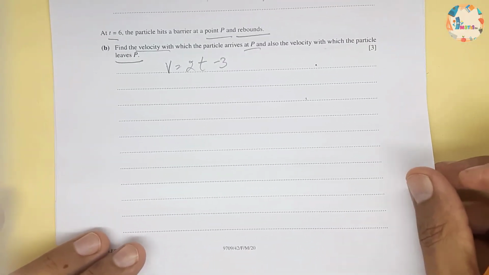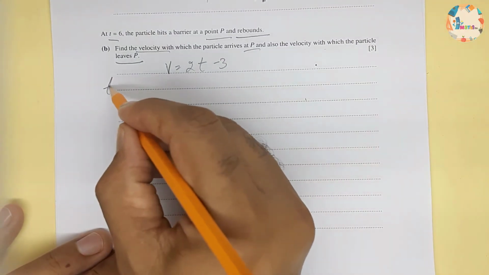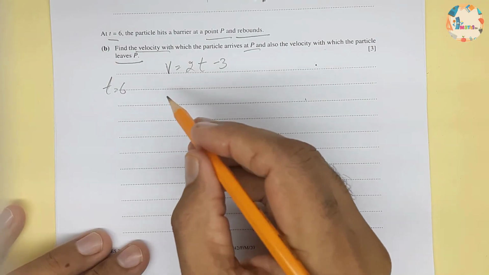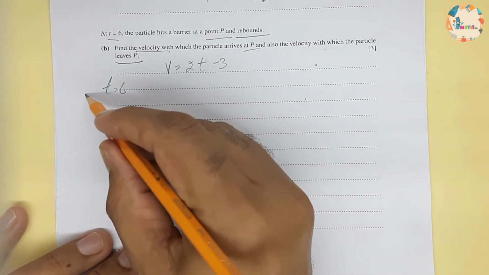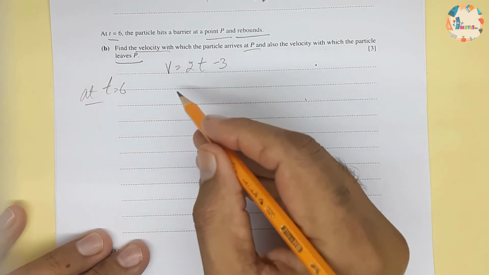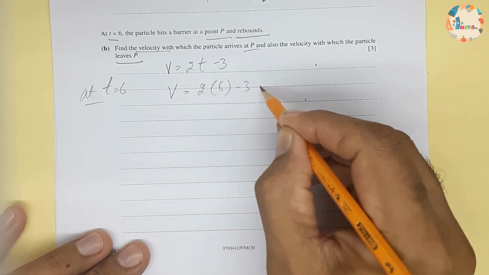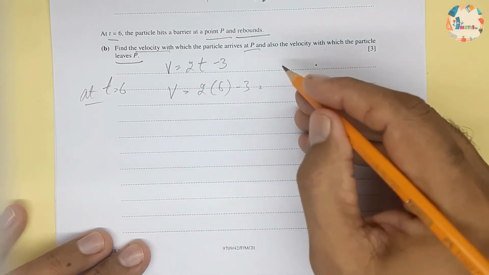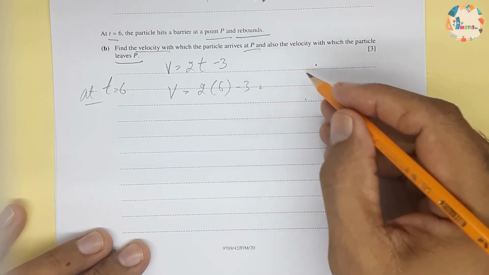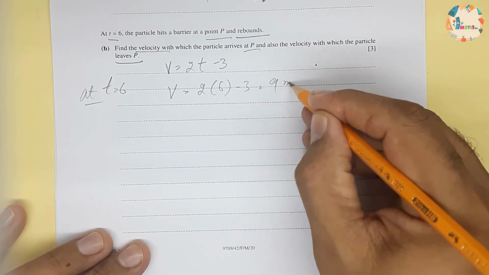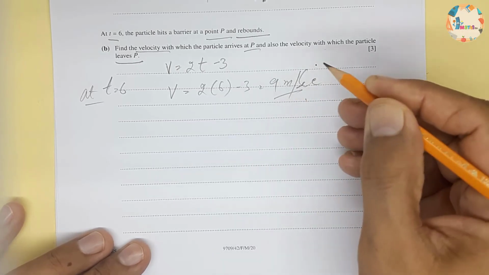And then this one, at t is equal to 6. What we can do is replace here. At t is equal to 6, V will be equal to 2 into 6 minus 3, which is equal to 12 minus 3. So it will be 9 meters per second.